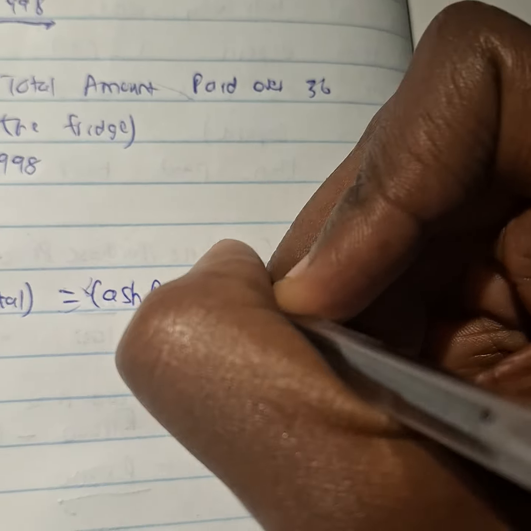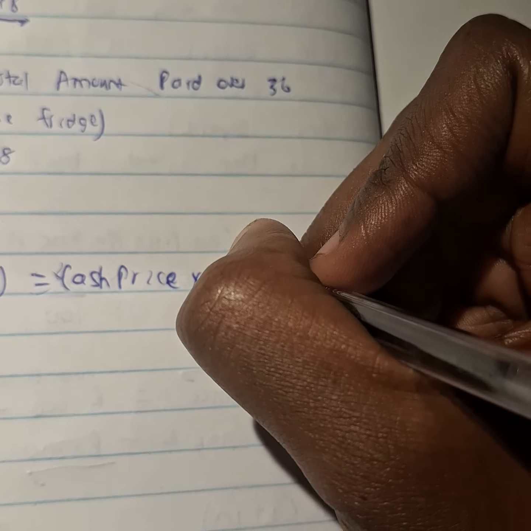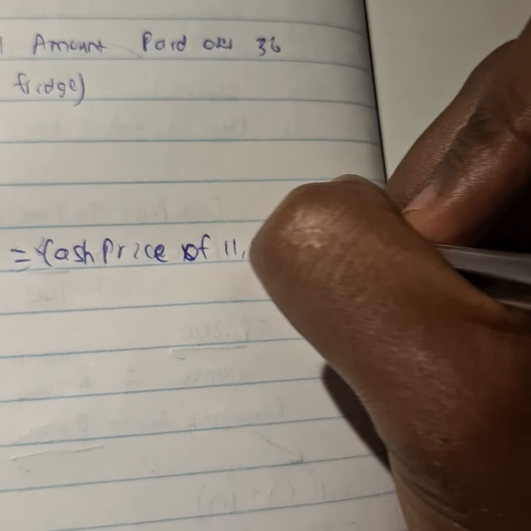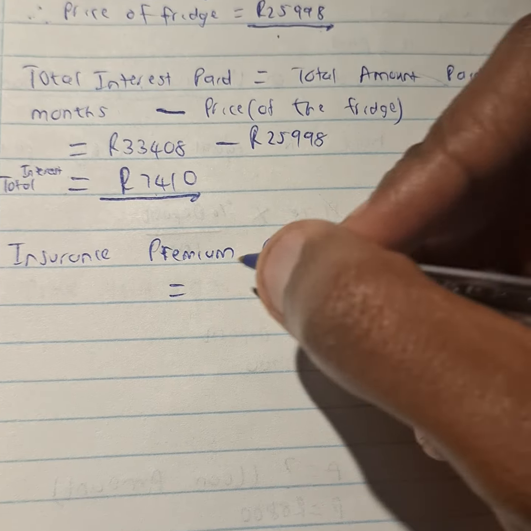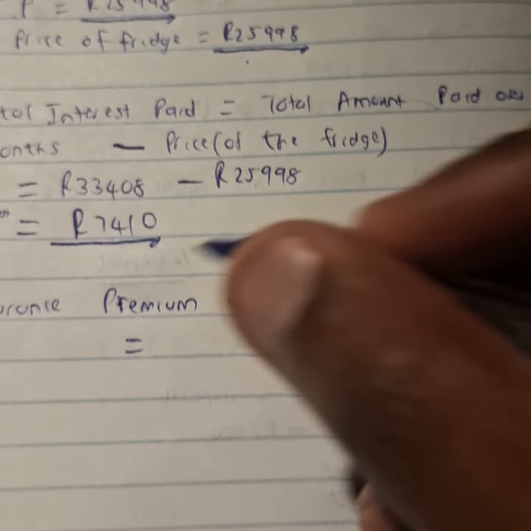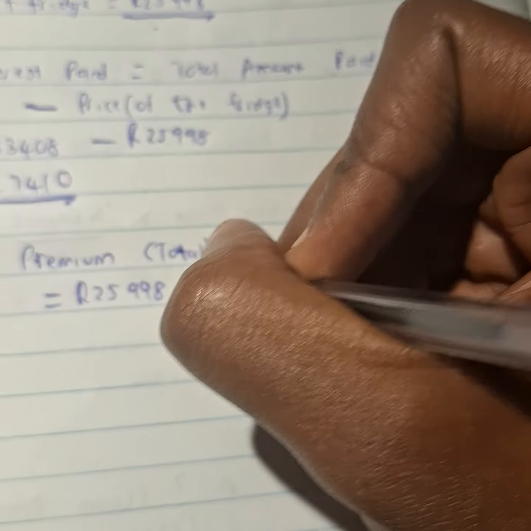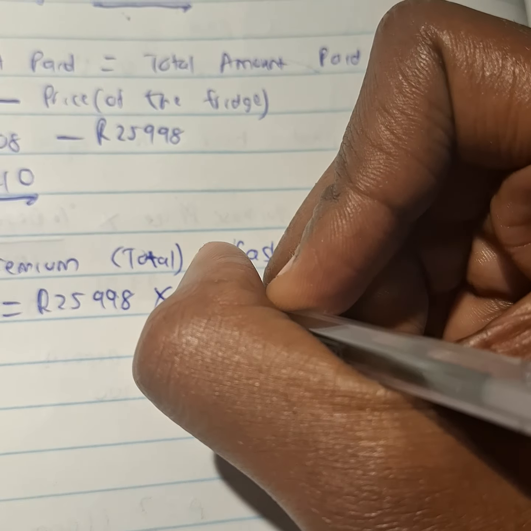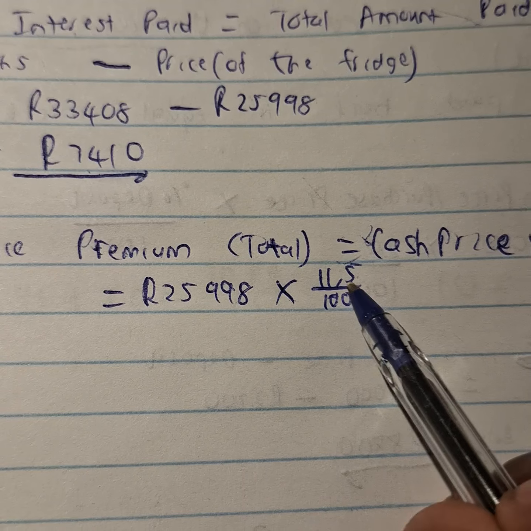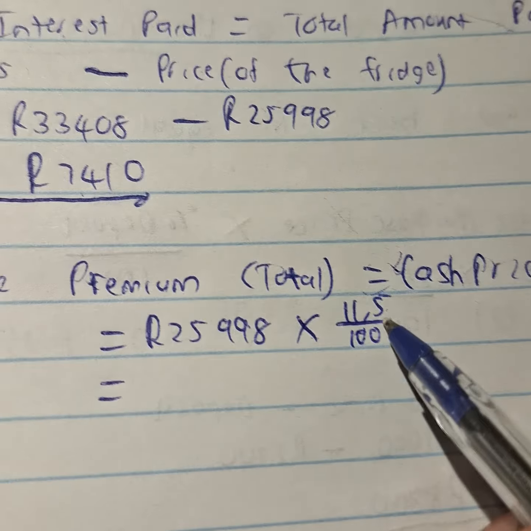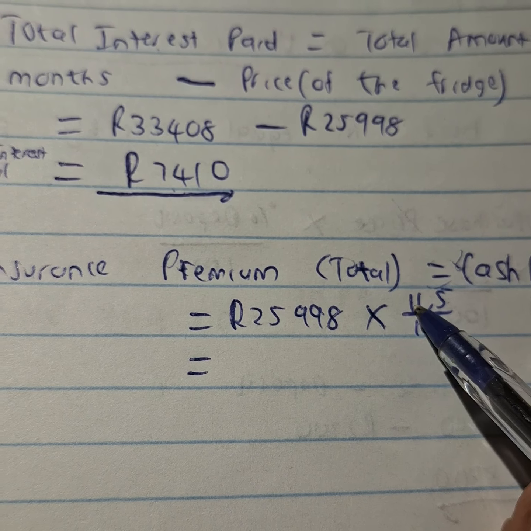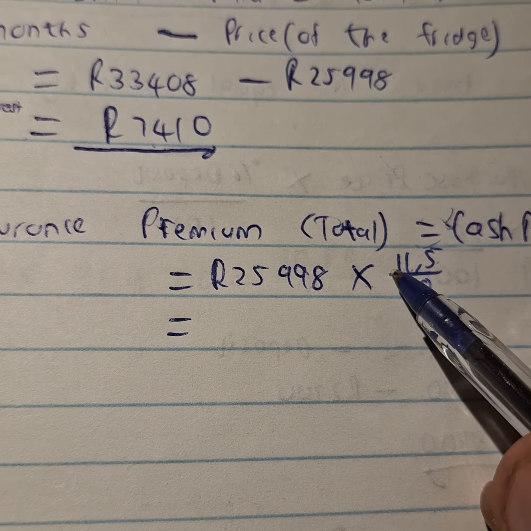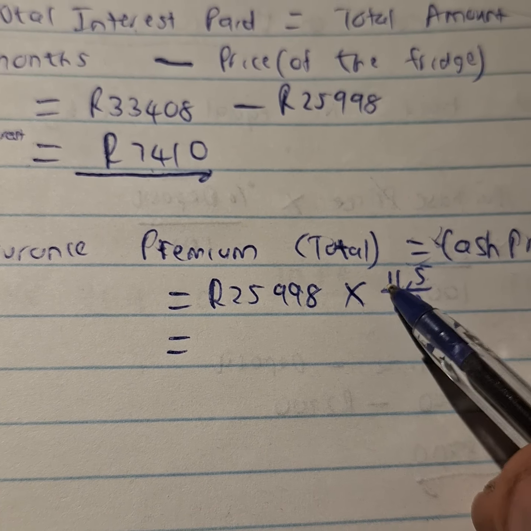So we're going to say cash price times, now if it's saying of 11.5%, then basically this means the cash price we know is 25,998. We multiply that by what? Of means multiplication. 11.5 divided by 100, because remember we express it as such. Then if we move the decimal twice, we know that this is 0, 1, 2 for the zeros. Two zeros means we move two decimal places to the left, 1, 2. So this is 0.115.